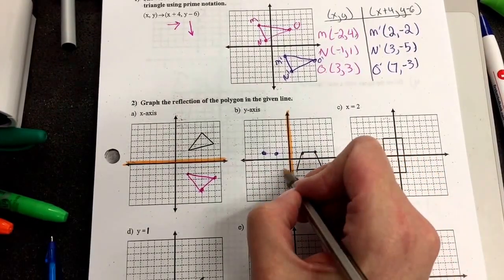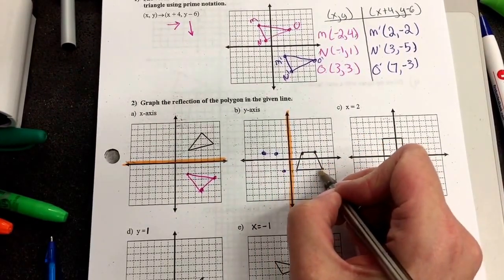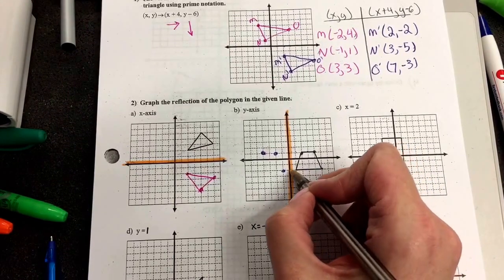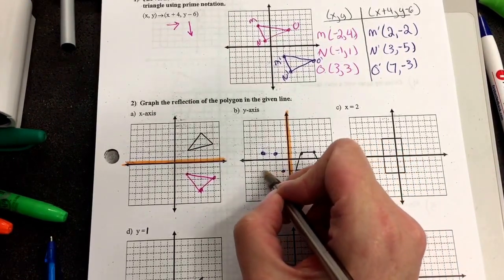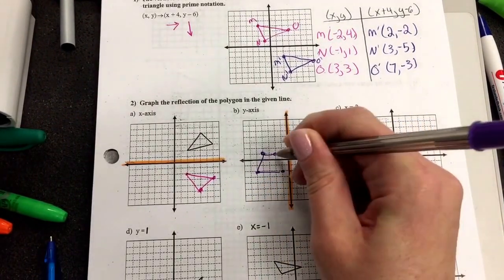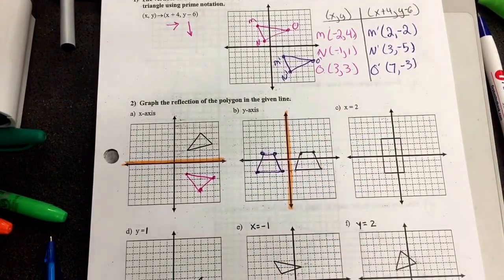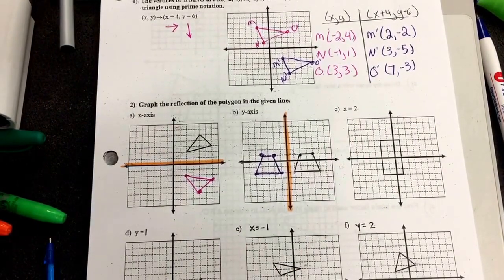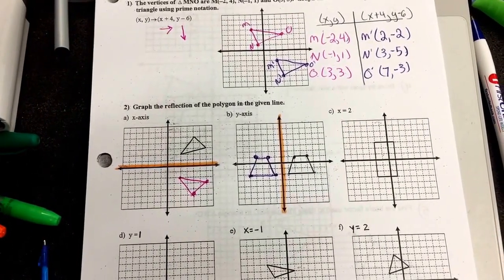This is 1 to the line of symmetry, so that's 1. And this is 1, 2, 3, 4, 5. Once you plot your points, you draw the shape. All right, now let's look at C.